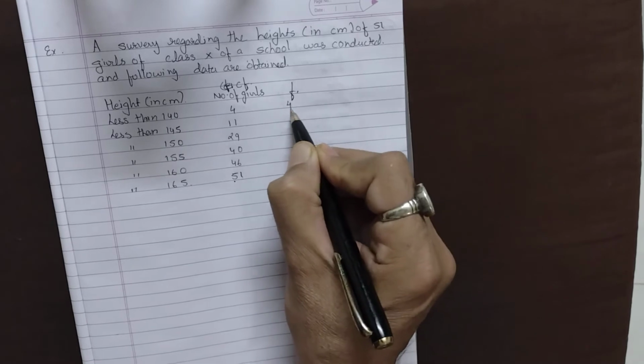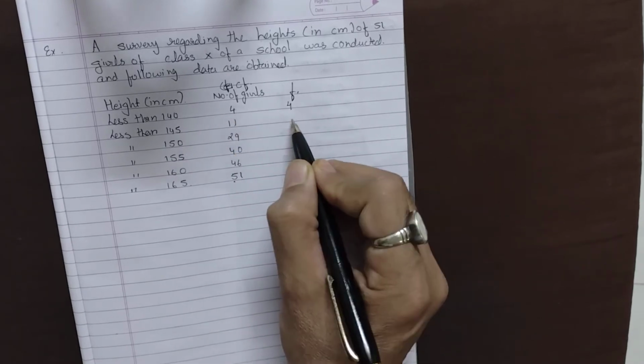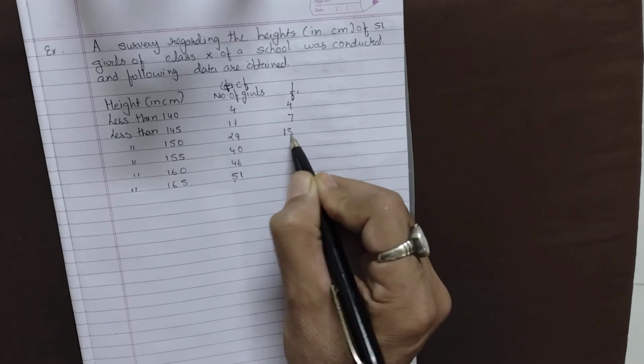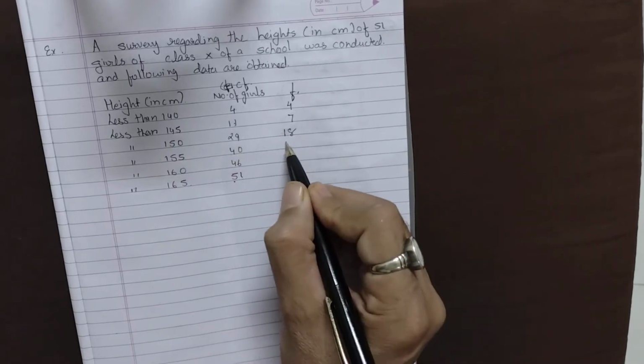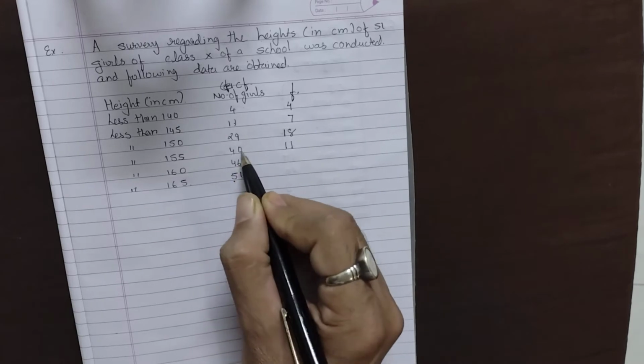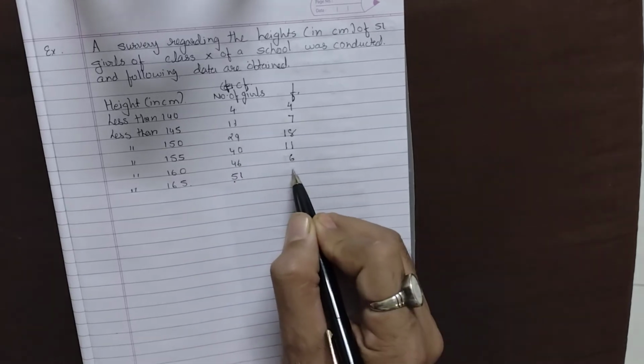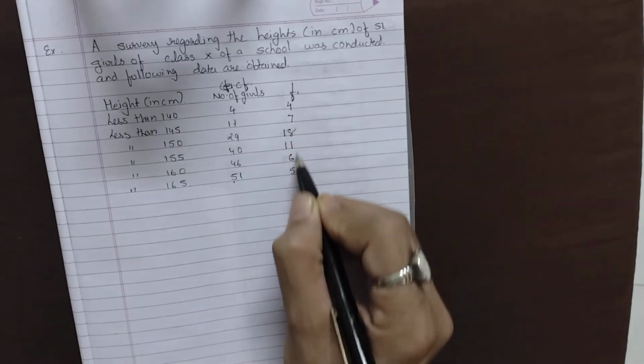First we get 4, then we subtract: 11 minus 4 is 7, then 29 minus 11 is 18, 40 minus 29 is 11, 46 minus 40 is 6, and 51 minus 46 is 5. So this is our frequency.